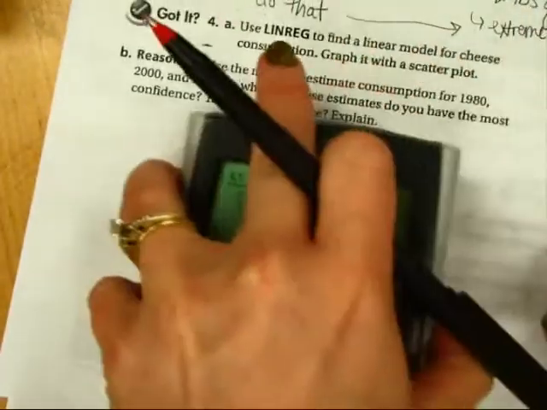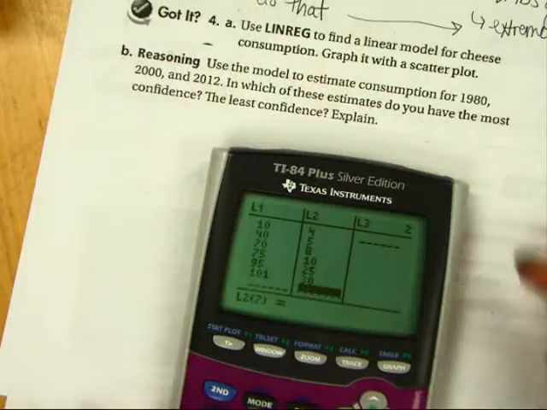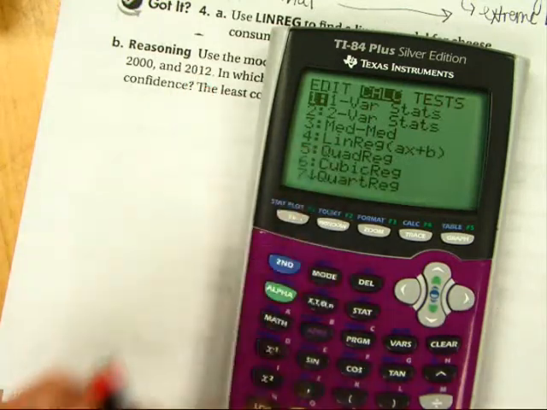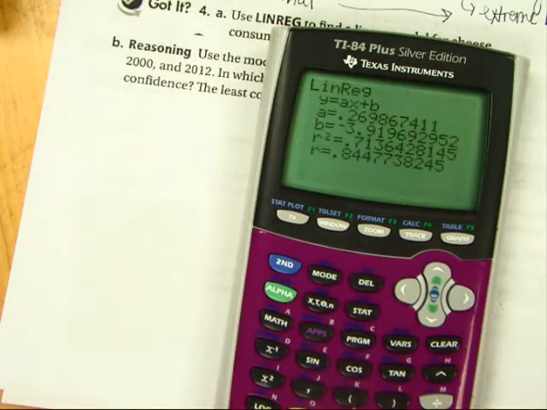Now I'm going to go back here so we can talk about what they call the linear model, so the straight line model. And let's go ahead and check it out. So we're going to hit stat. We'll go over, and they want us to try the linear one, number 4. And so here we go. There is our linear equation.